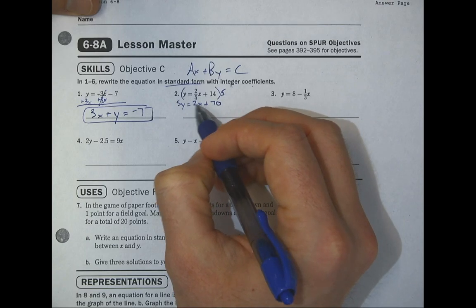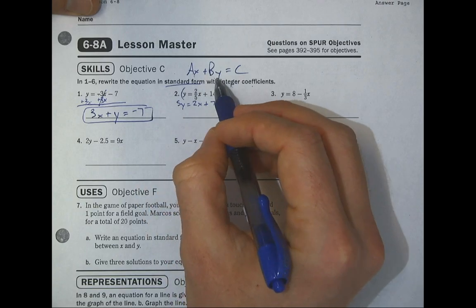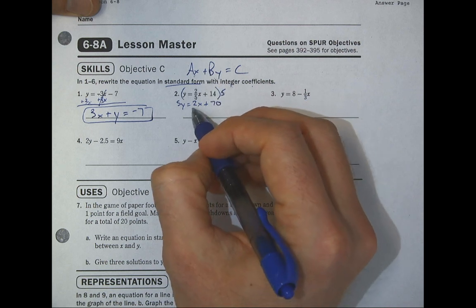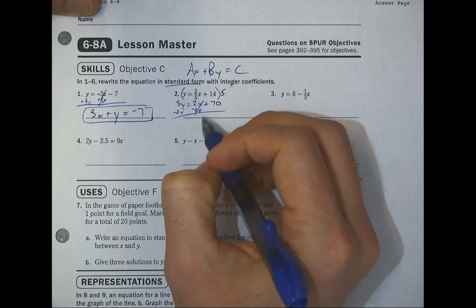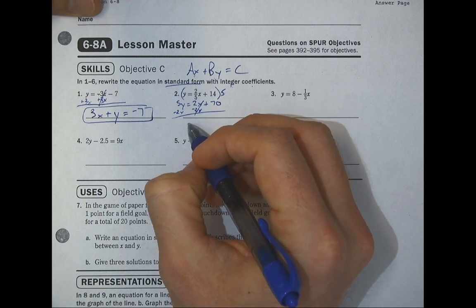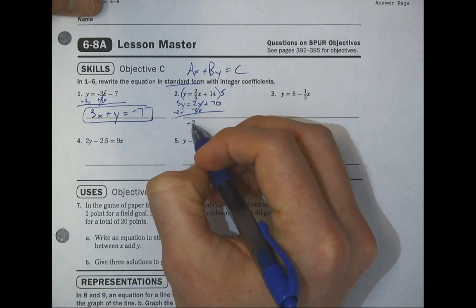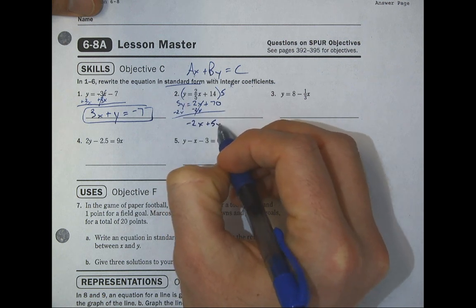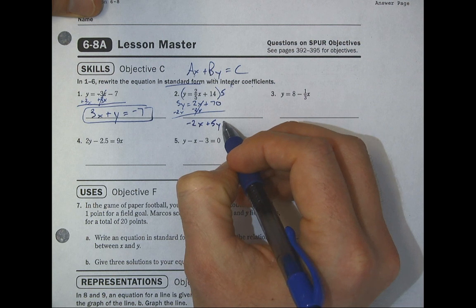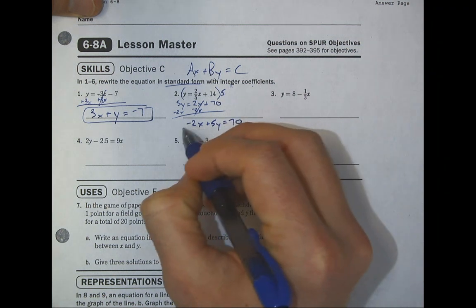And now I need to get x and y on the same side of the equal sign to make this standard form. So I'm going to minus 2x from both sides, which will eliminate it. And I'm going to put it in the correct order with x first. So since I'm subtracting it, it's like a negative 2x. That's a positive 5y, so it's plus 5y. And I still have 70 on this side.